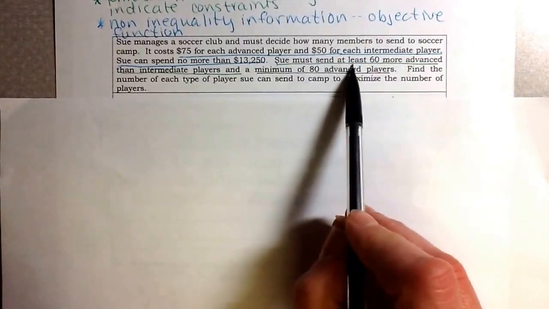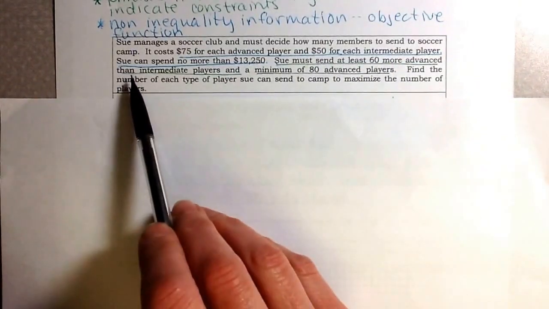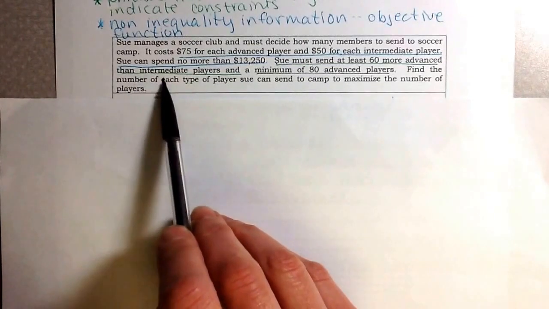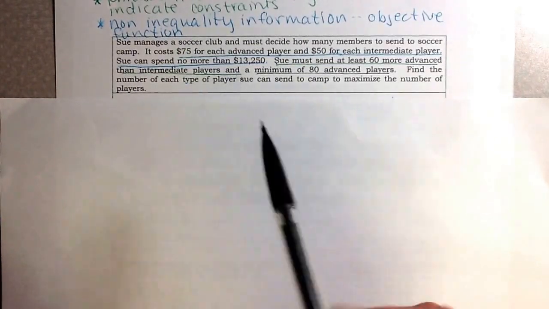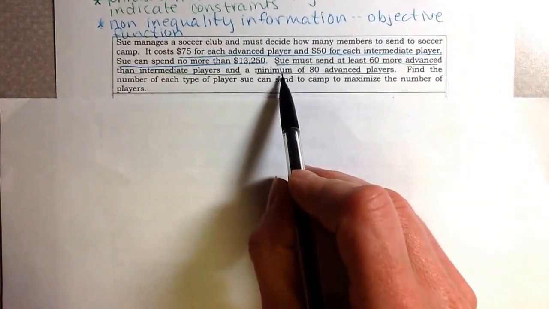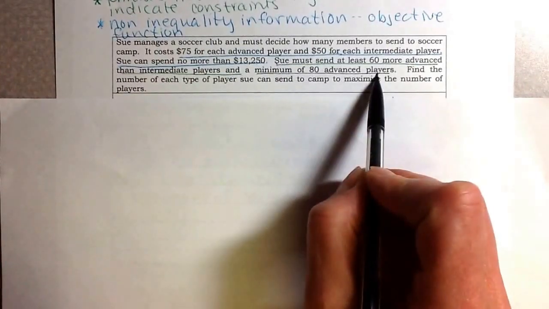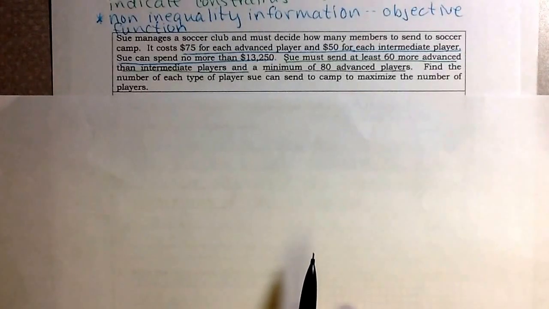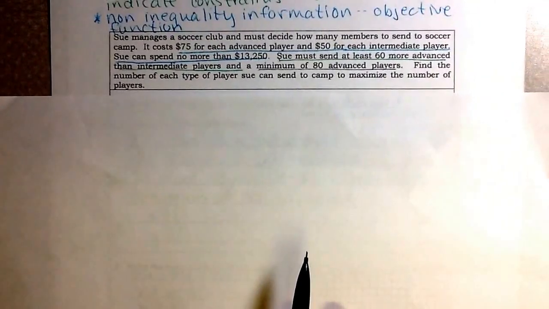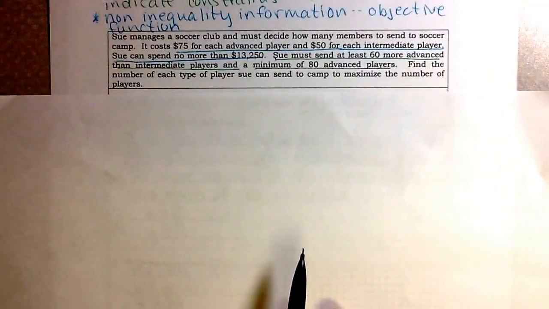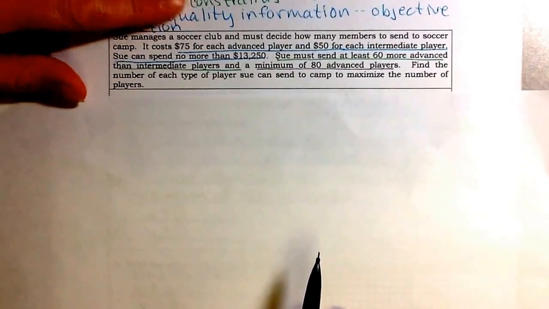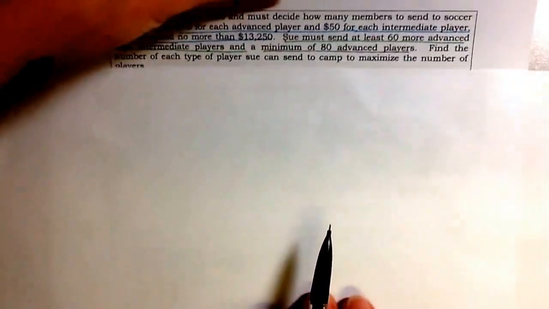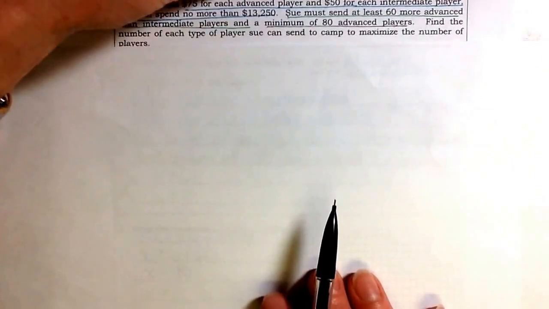Also, she wants to send at least 60 more advanced than intermediate players, and in addition to that, she wants to make sure she has a minimum of 80 advanced players. If you try to sit down and make all the different combinations of advanced and intermediate players and try to get the most, you could be doing this forever. So linear programming can help you do that in a more time-efficient manner.